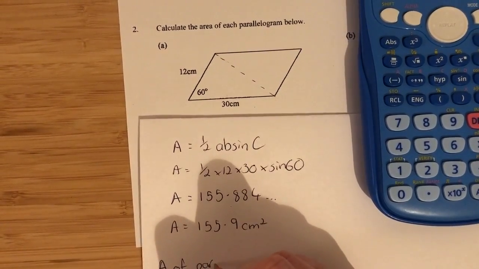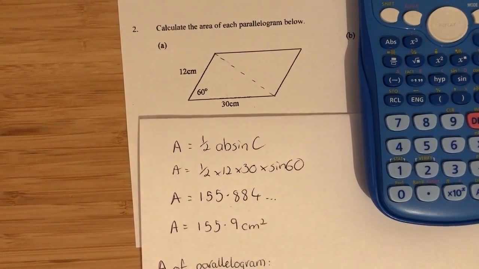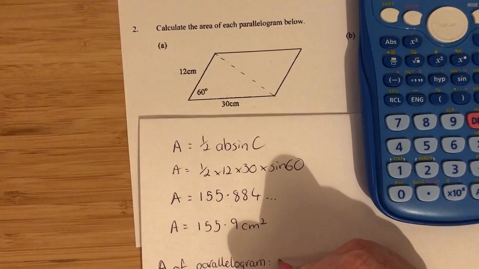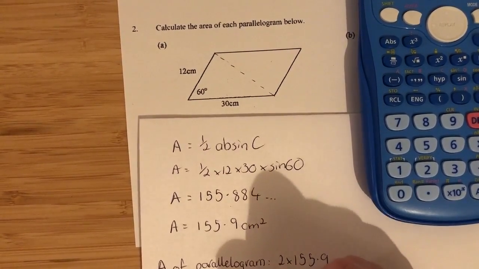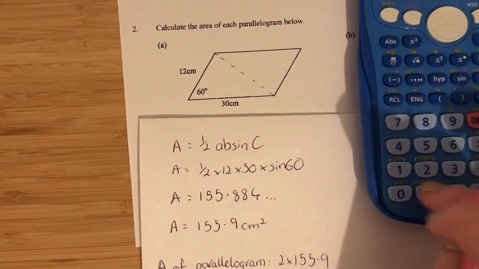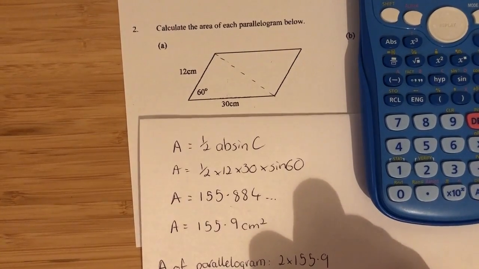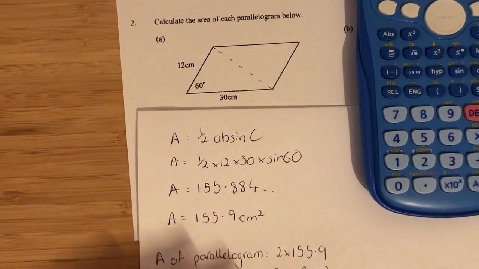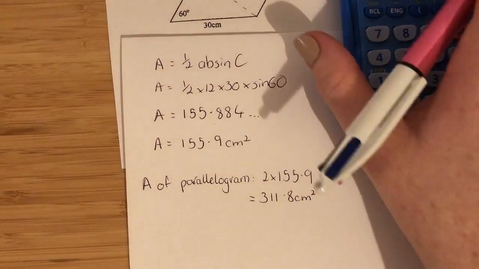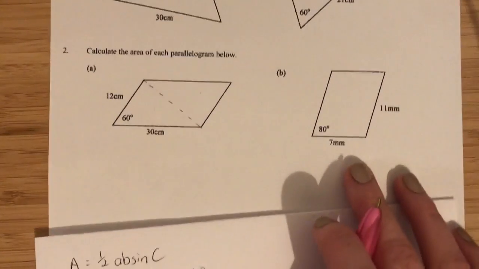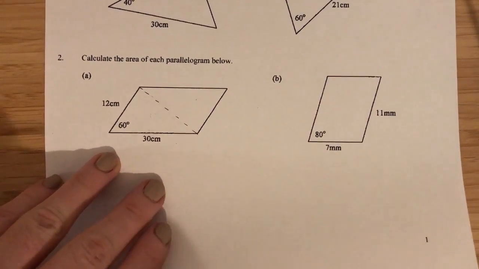So we've got the area of the triangle, but remember we're trying to find the area of the parallelogram, which we know is going to be double that because we've split it into two different triangles. So it's 2 times 155.9, 311.8 squared centimetres. You could now pause the video and try this one for yourself. And then I'm going to look at one more example here.